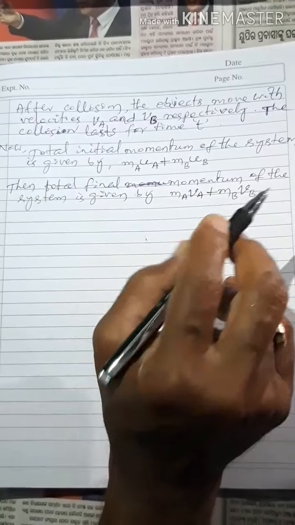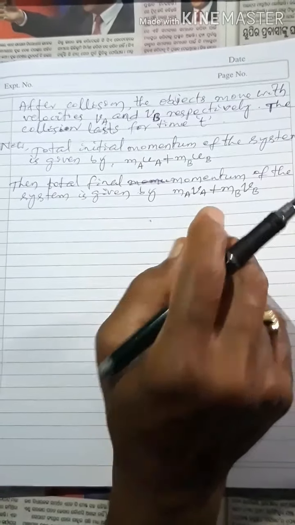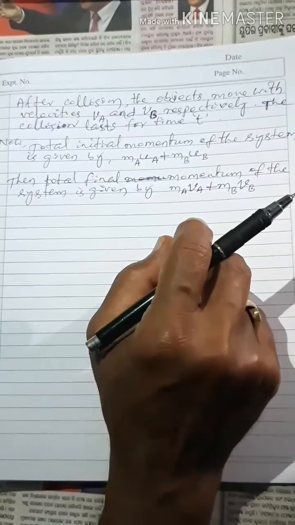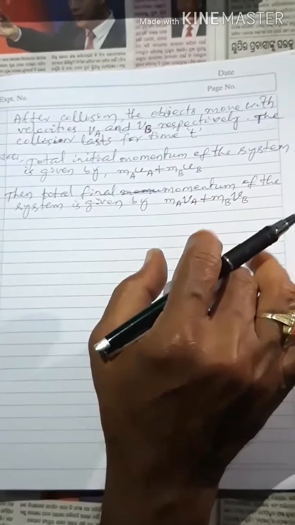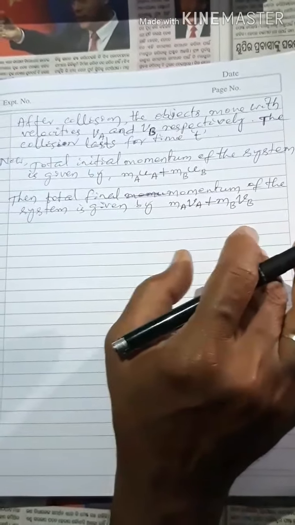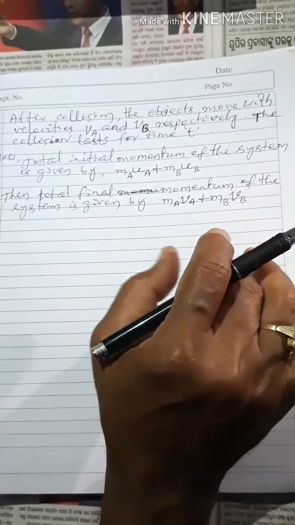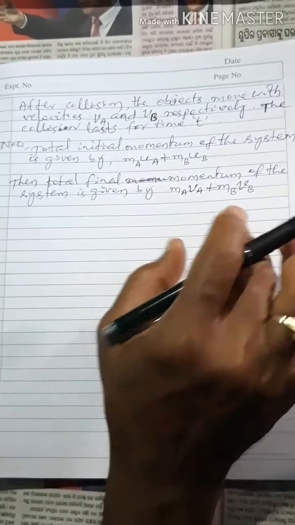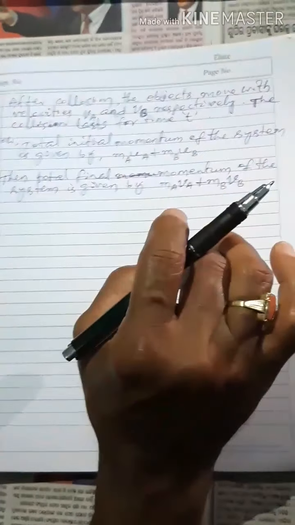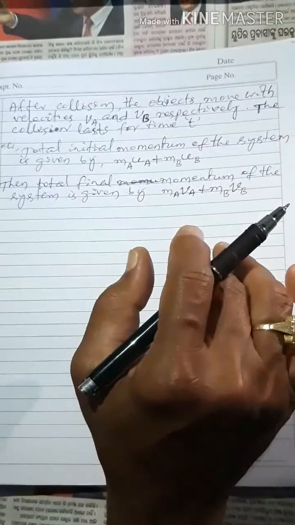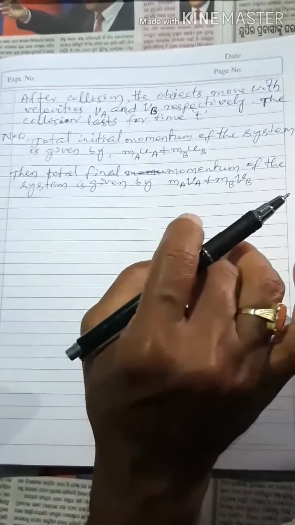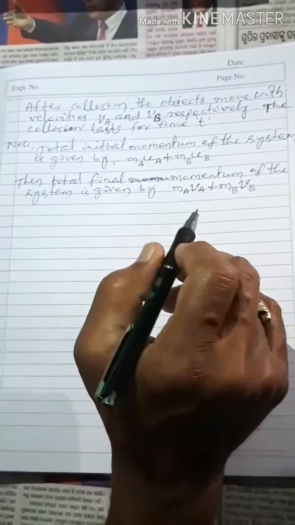So according to this law, the total momentum of the system of objects remains conserved. That is, the total initial momentum of the system is equal to the total final momentum of the system. We have to prove that.